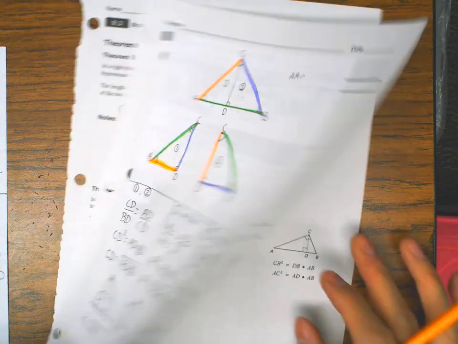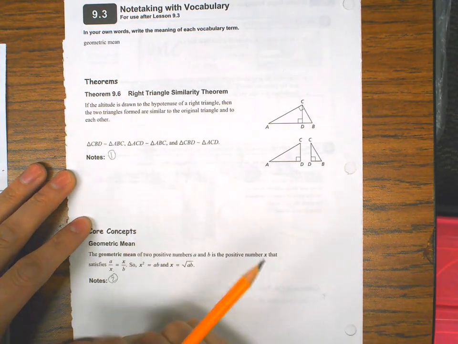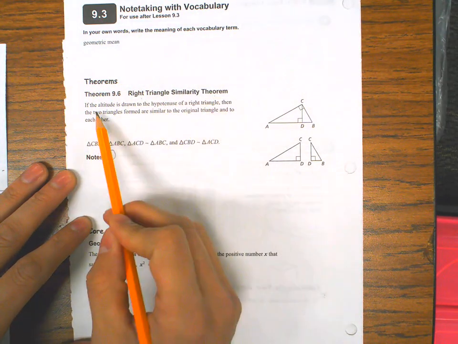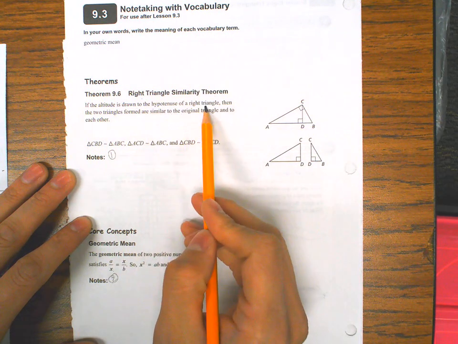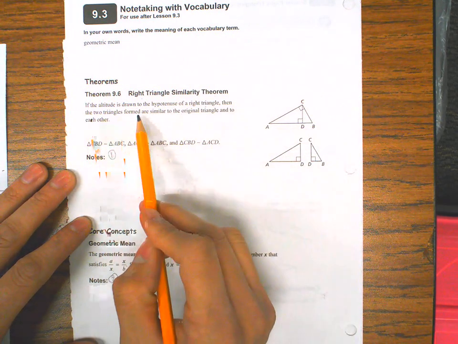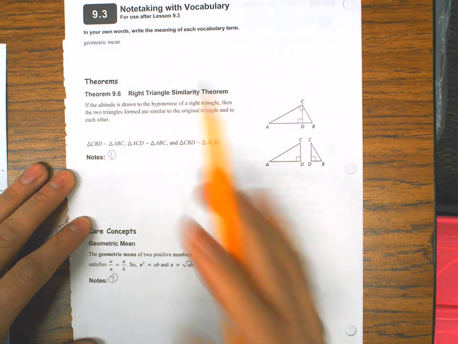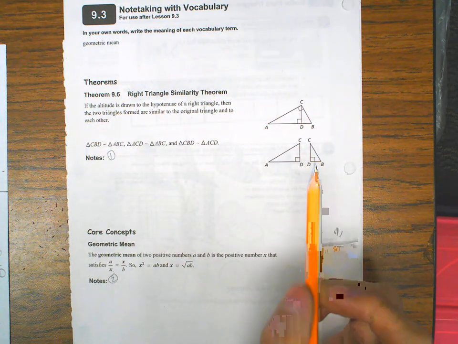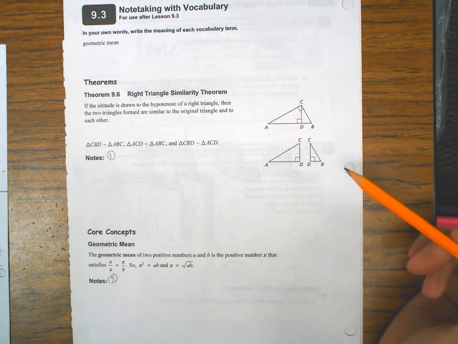All right, on page 254, let's go over these. The first one is called the right triangle similarity theorem. If the altitude, this one here, is drawn to the hypotenuse of a right triangle, then the two triangles formed are similar to the original triangle and to each other, just like you saw in the previous page, where these two triangles were similar to each other and similar to the original.